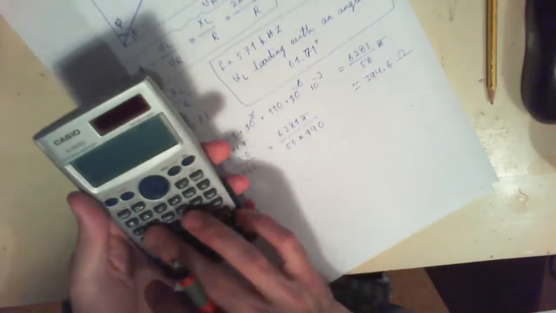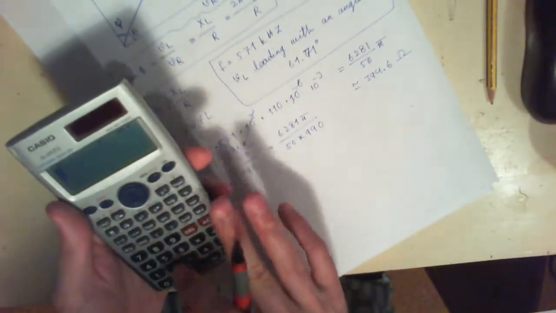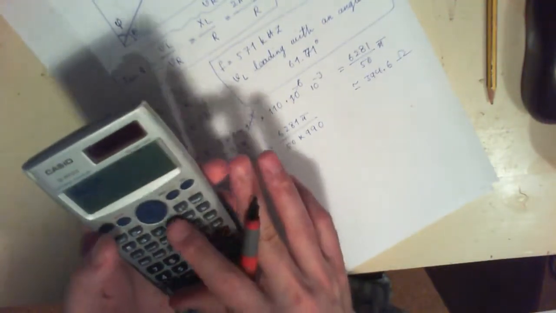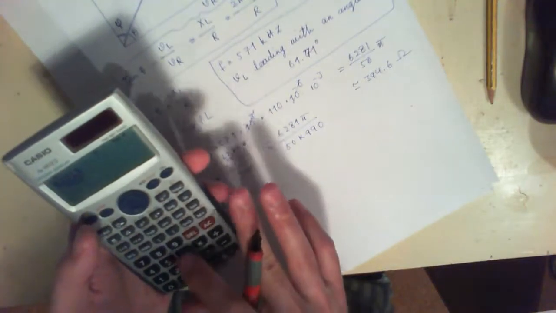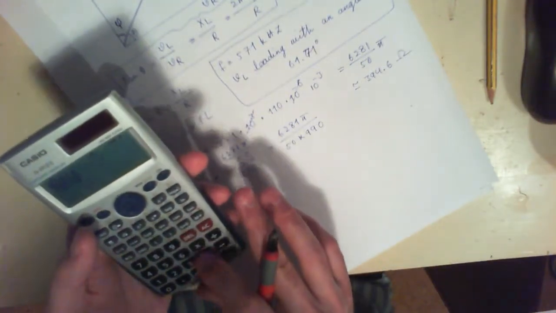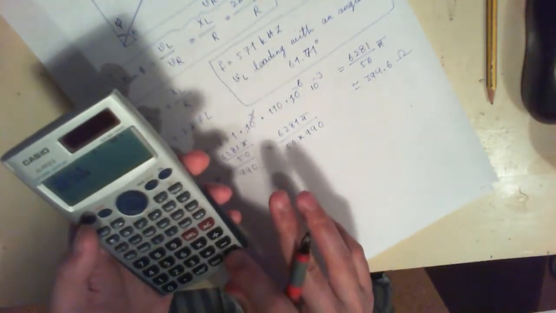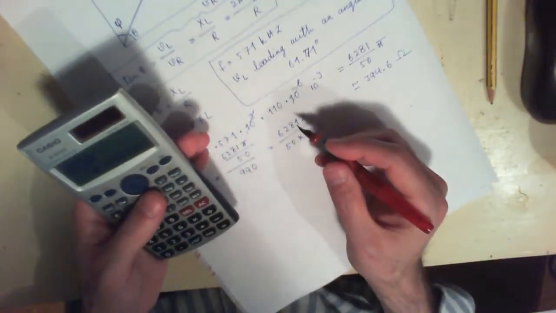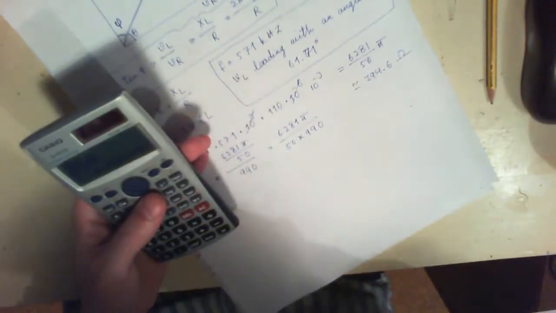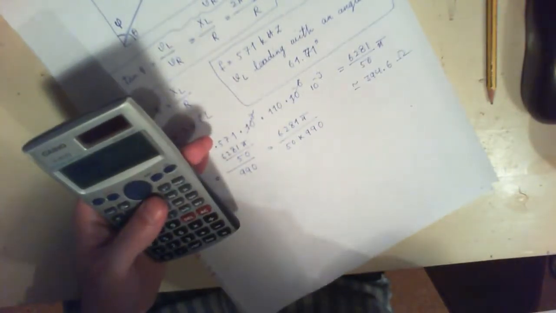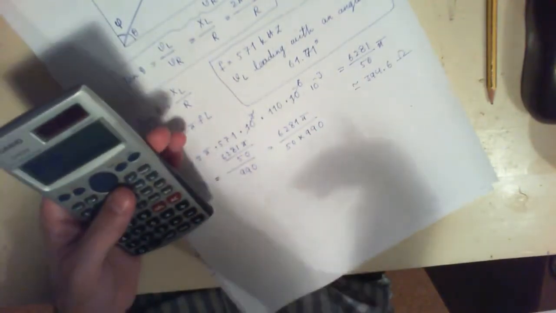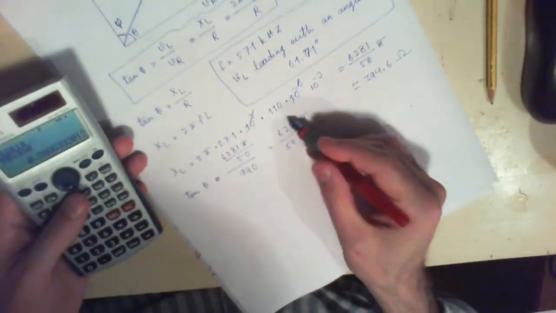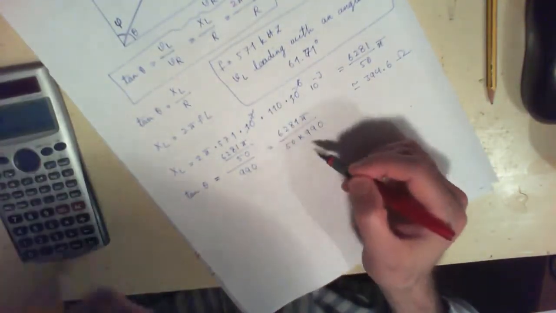If you do this, you will get 0.39. So that is tan of theta.